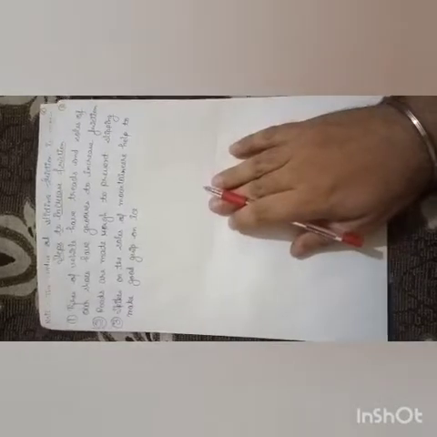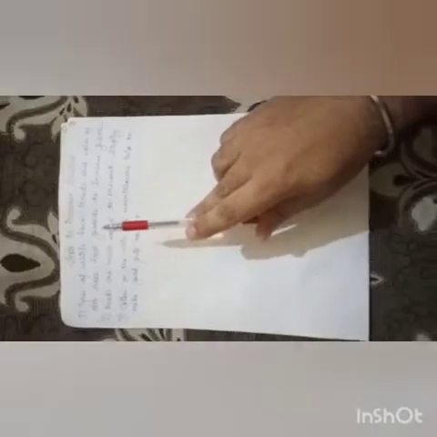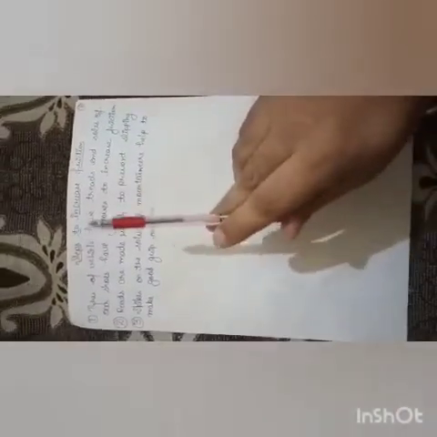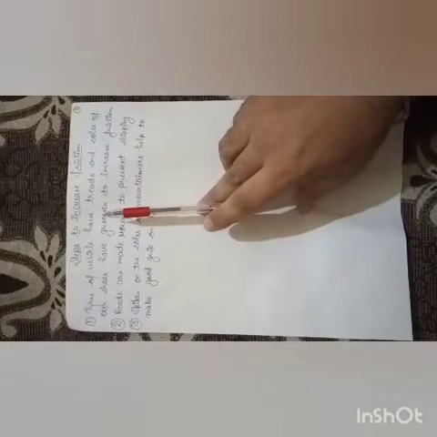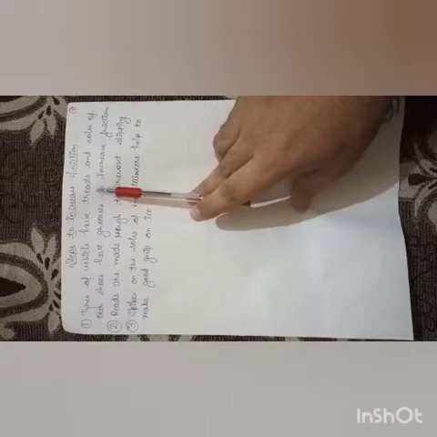So friction can be increased by the following steps. Steps to increase friction. So the very first is that the tires of a vehicle have treads.